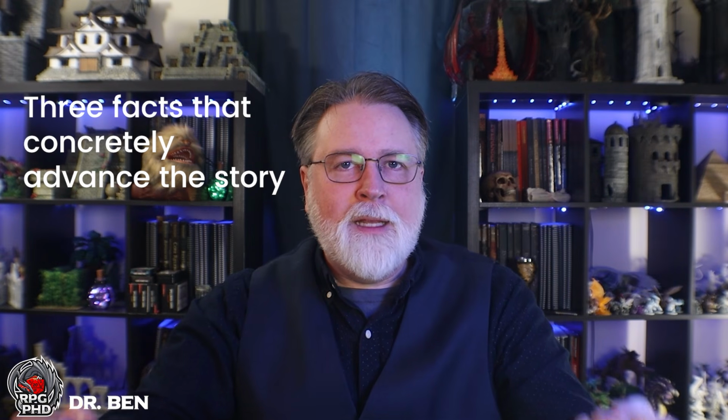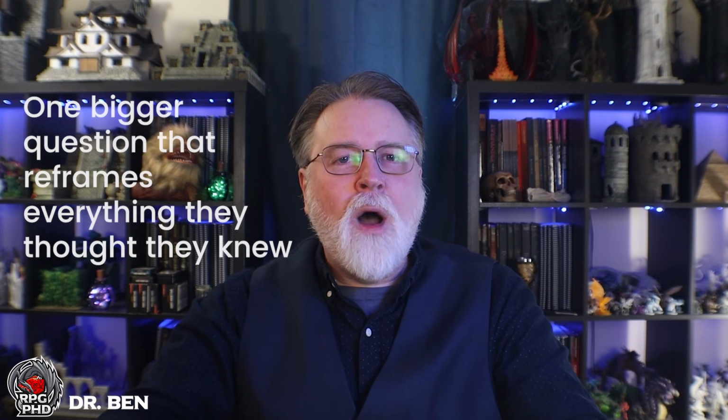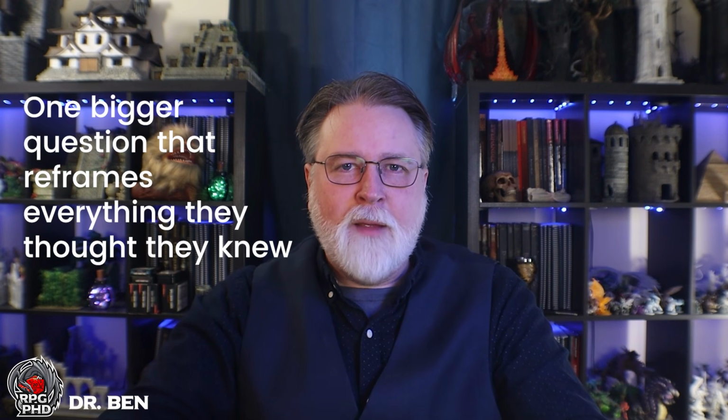A practical framework for this process, you can call it the 3-2-1 answer method. Every time your players uncover a piece of truth, give them 3 facts that concretely advance the story, 2 implications that complicate their understanding, and 1 bigger question that reframes everything they thought they knew. This ensures that progress always feels earned but never final.